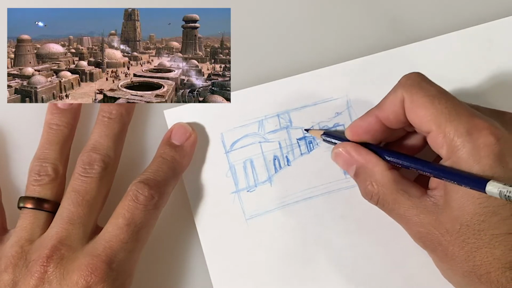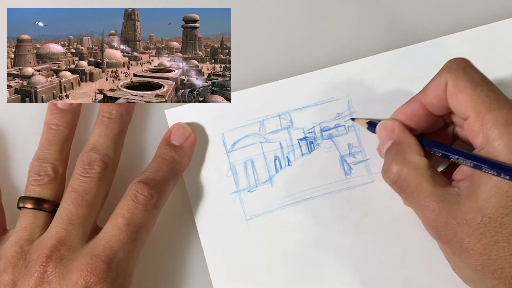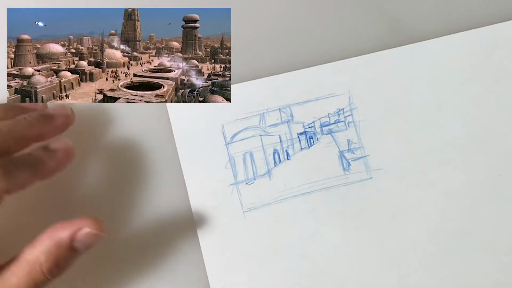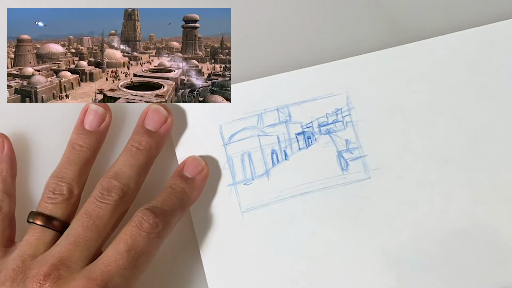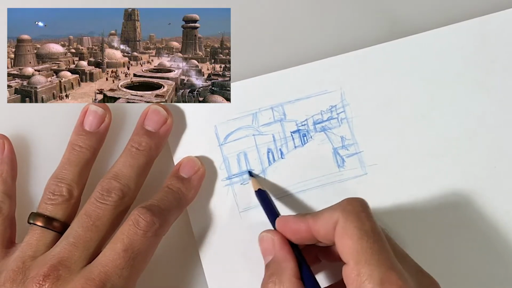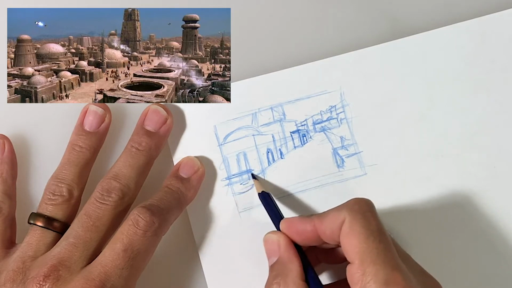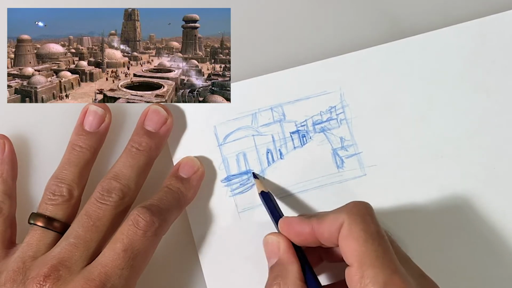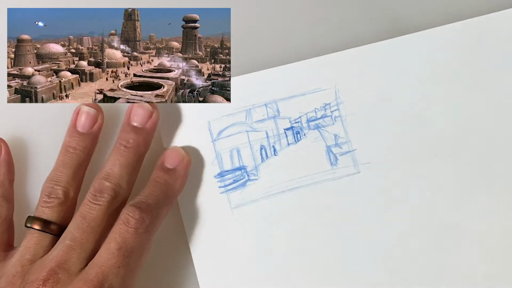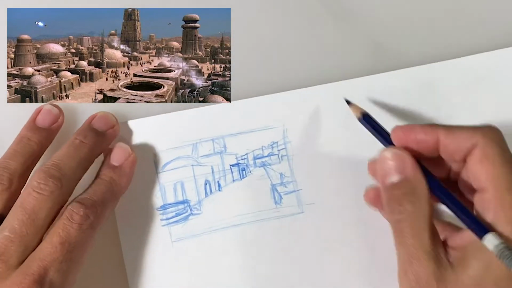Maybe there's a little bit of a mountain or hill way back there, but then we've got the city covering it up. Maybe some kind of round cylinder looking thing there. I don't know. It's an idea. Not necessarily sold on it.